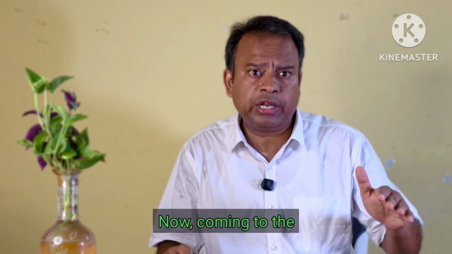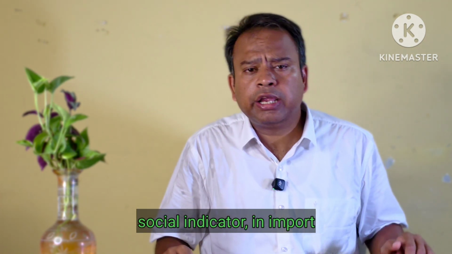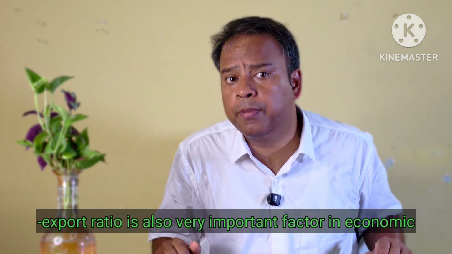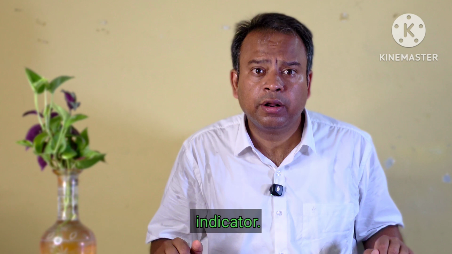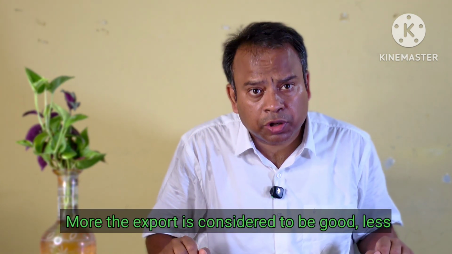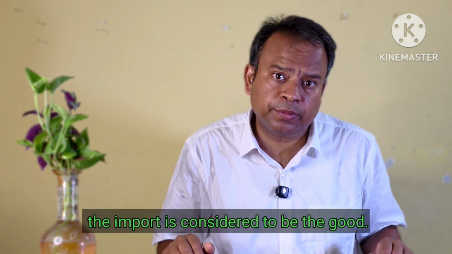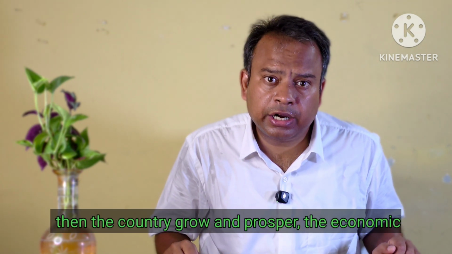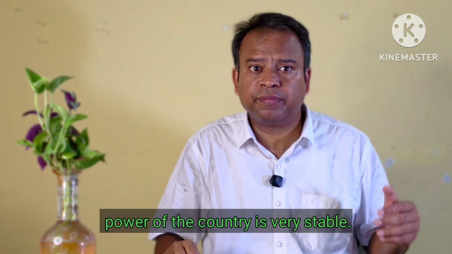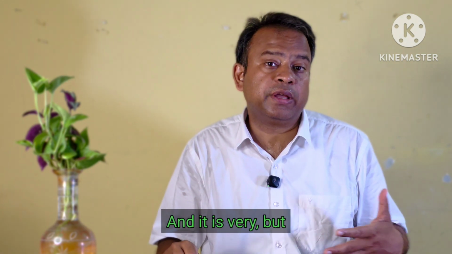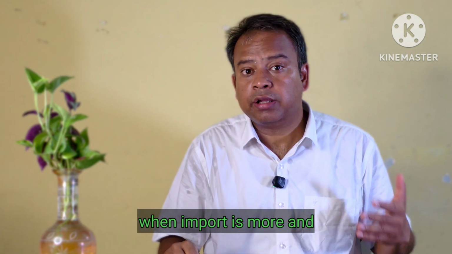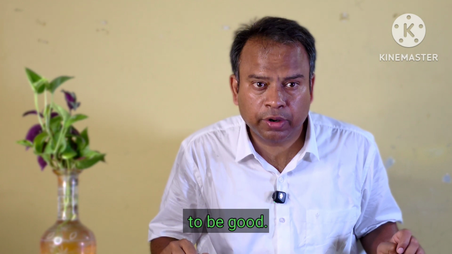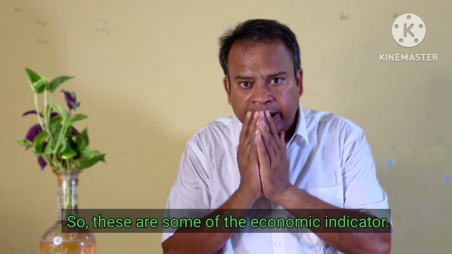Now coming to the social indicator. Okay, in economic, the import export ratio is also a very important factor. More export is considered good, less import is considered good. When this ratio is on the positive side, the country grows and prospers. The economic power of the country is very stable and very promising. But when import is more and export is less, that is considered not good. So these are some of the economic indicators.